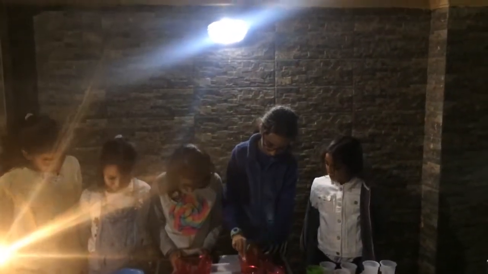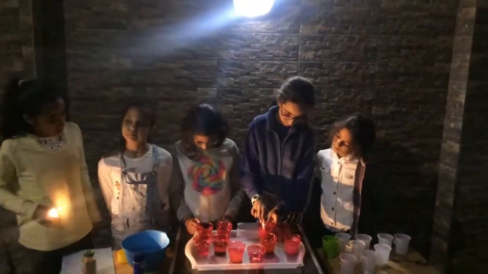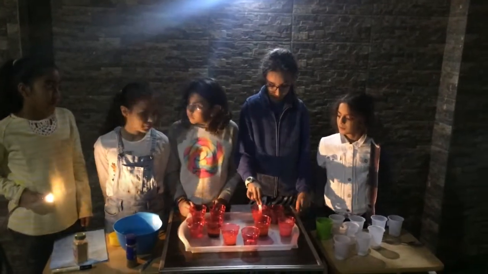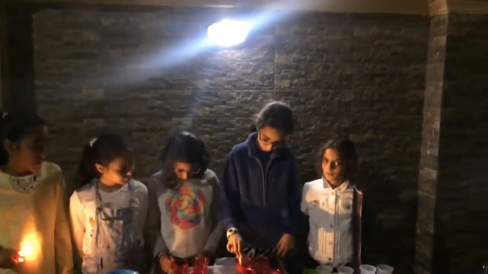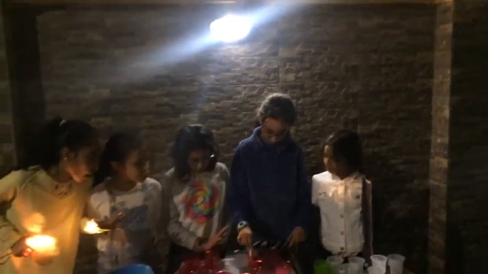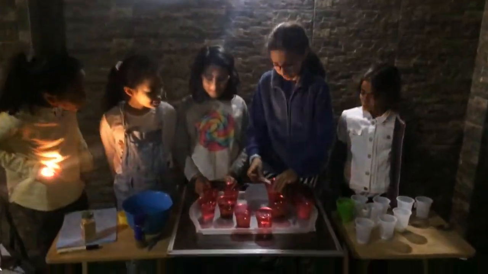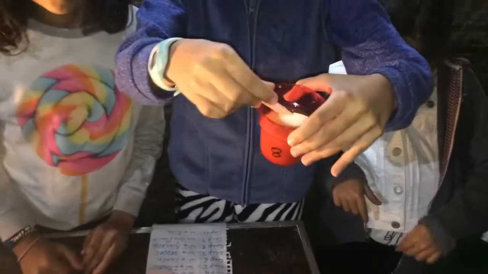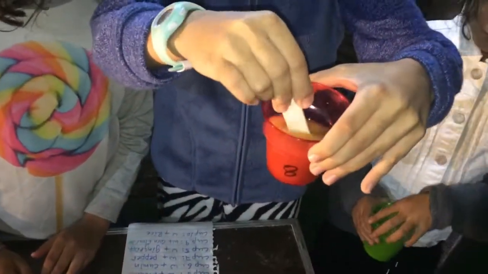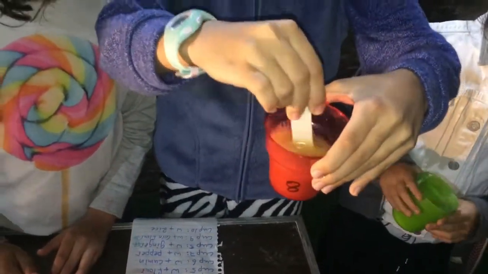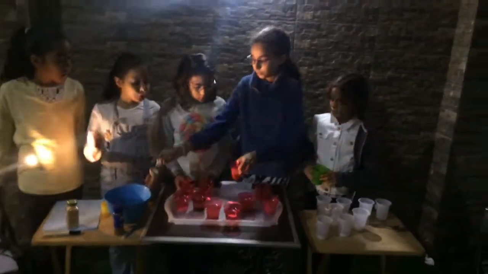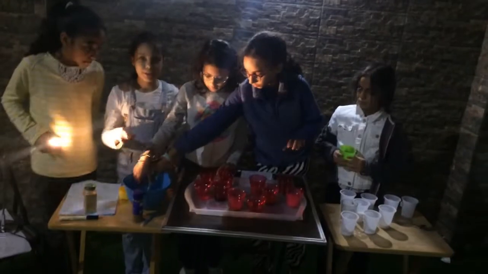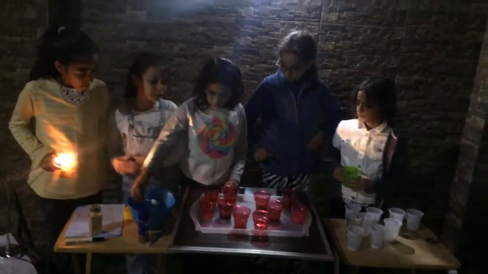Okay. Stop. As you can see here, it did dissolve as there are no particles. Plus, it also made a color. And when you lift the spoon, you can still see particles of it.